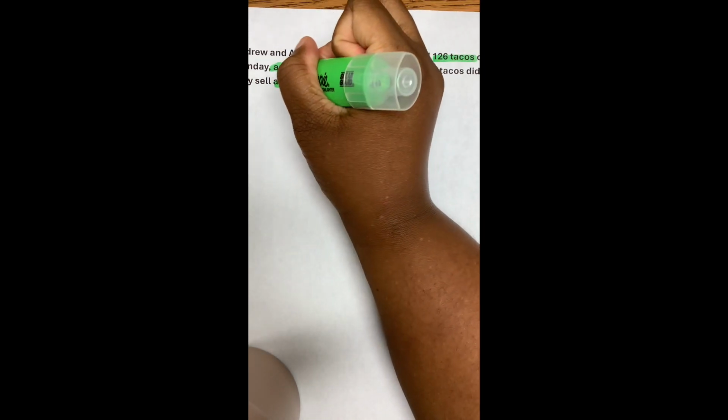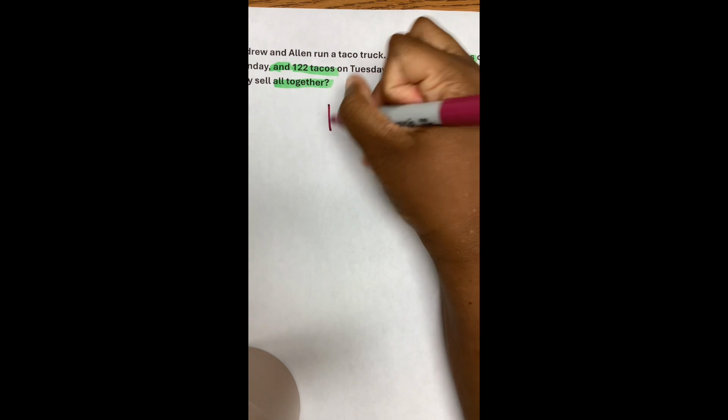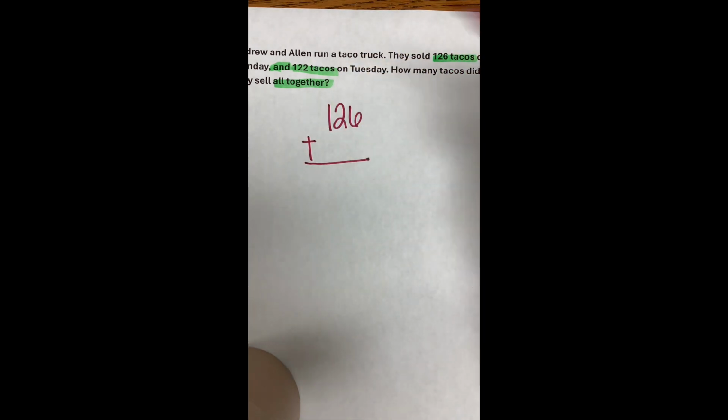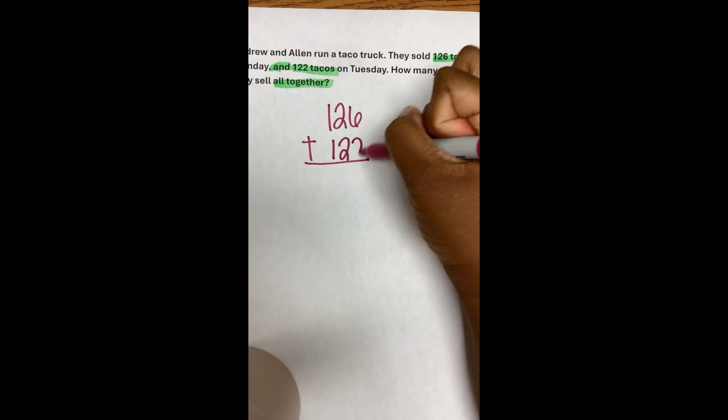So when you see keywords like all together, most likely we're going to add or multiply, because multiplication is repeated addition. However, in this case, we're going to be adding, okay? So same strategy we used before, we have 126 plus 122.